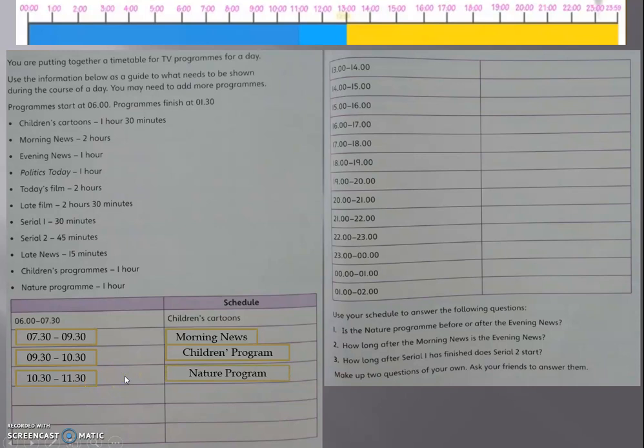Yes, the nature program. Then from 11:30 to 12. Oh, 11:30 and another 30 minutes. Make it 60 minutes, the next hour. So from 11:30 to 12, only half an hour. So which program can we watch for only half an hour? Take a look here. Which program will take half an hour or 30 minutes?